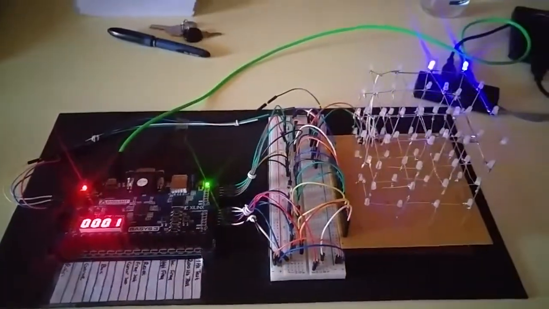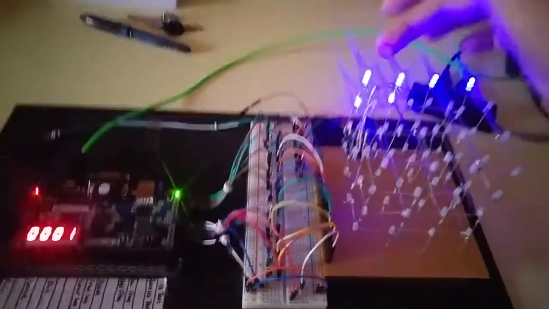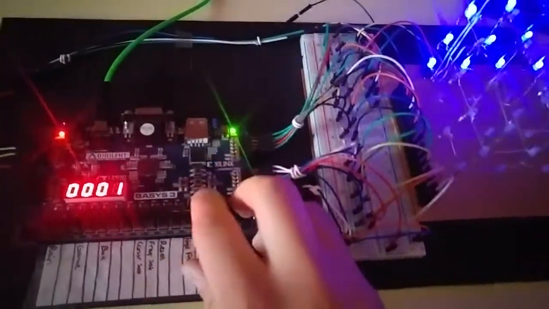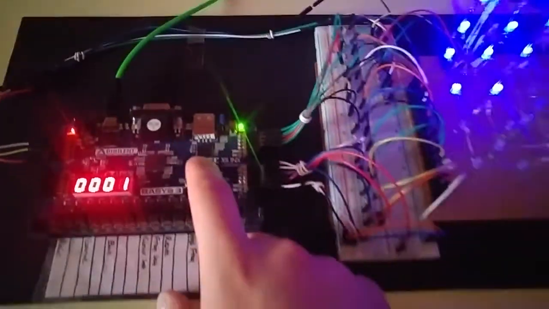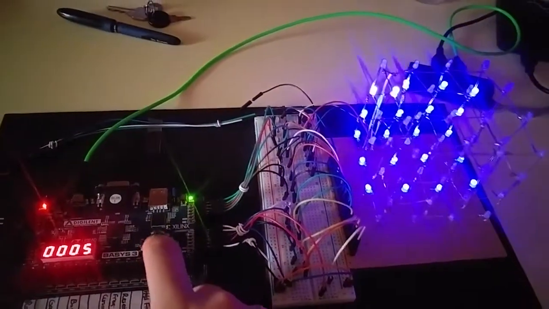After setting the pattern order, I can set and unset, and in this mode I will select the frequency of the pattern that I created right now. The left up and down buttons increase the frequency, as you can see.